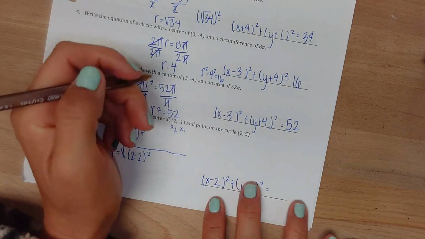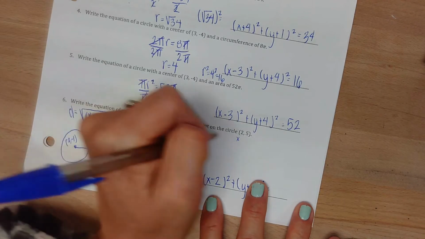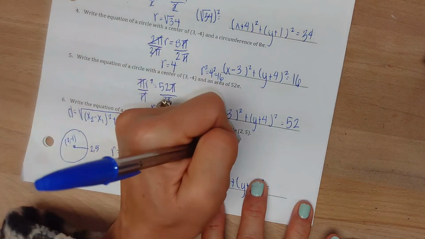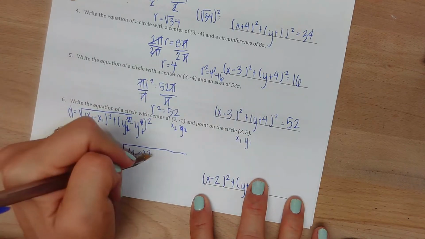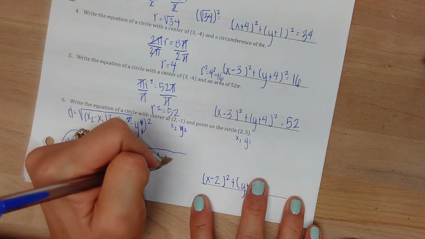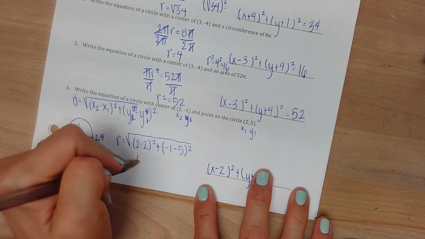x2, x1, y1, y2. Oh, goodness. Okay. x2, y2, x1, y1 plus negative 1 minus 5 squared. Well, 2 minus 2 is 0.